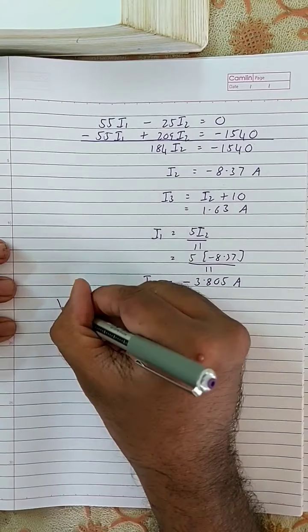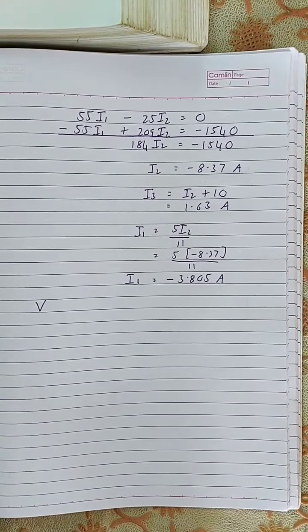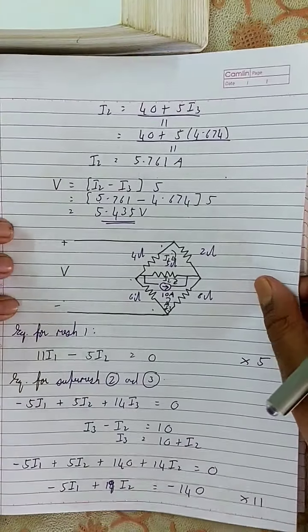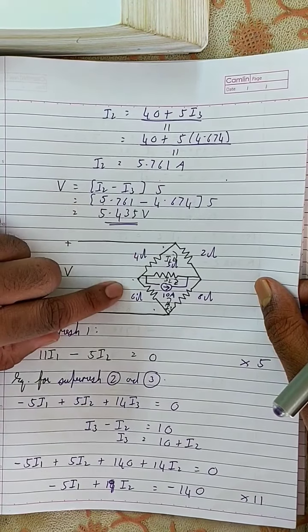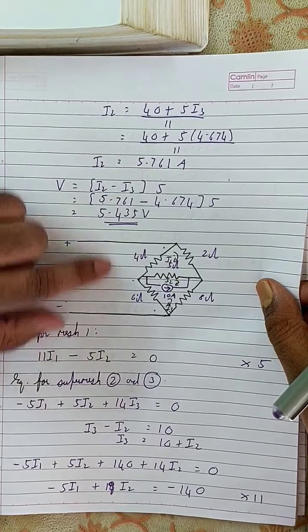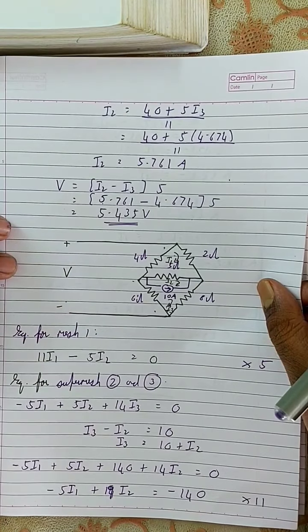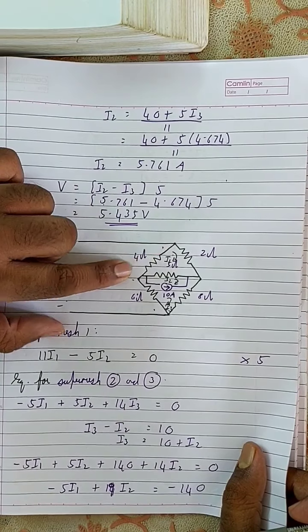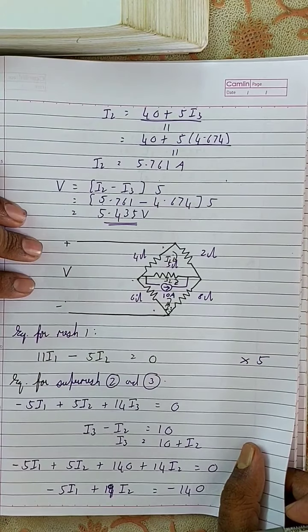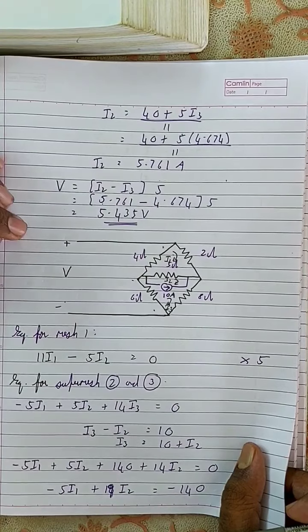I need to write the equation for voltage. So what is V? V is the voltage across this branch, which is the voltage across the 4 ohm plus the voltage across the 6 ohm, right? This is the voltage V. So you need to write the equation for the voltage across the 4 ohm plus the voltage across the 6 ohm. So what is the voltage across the 4 ohm?